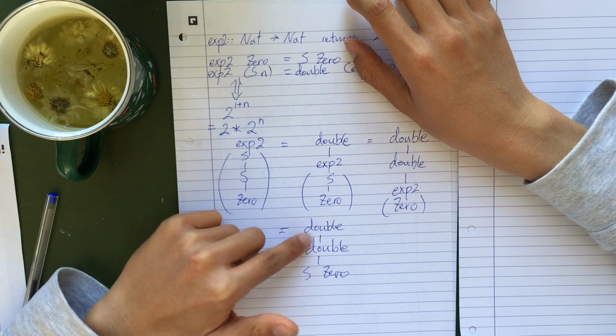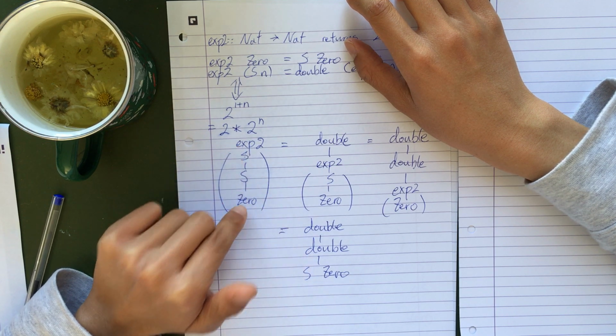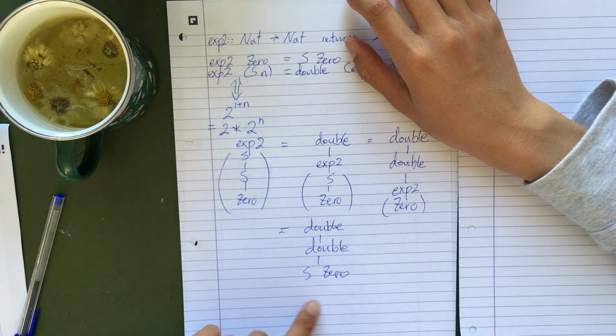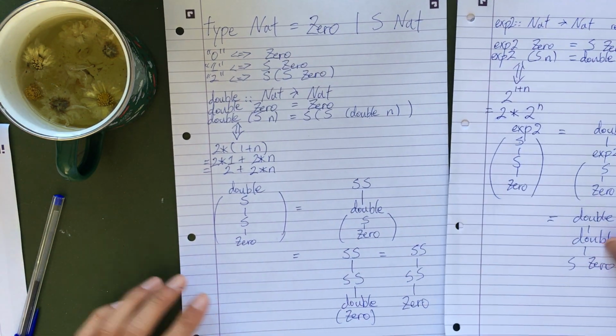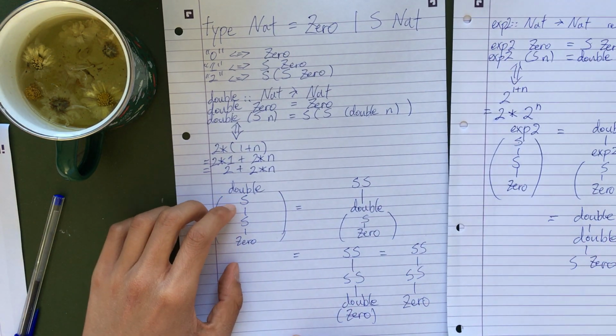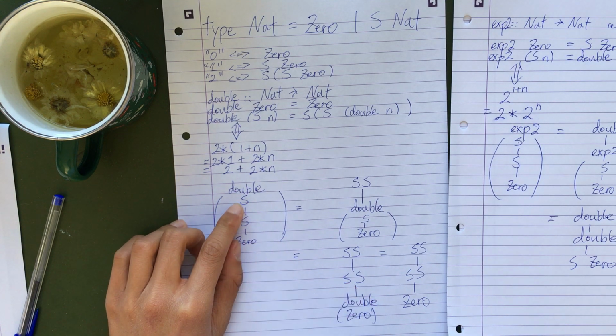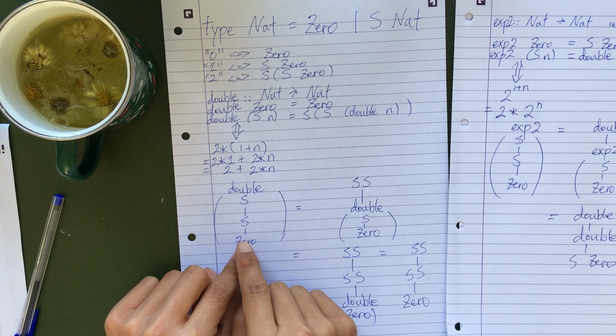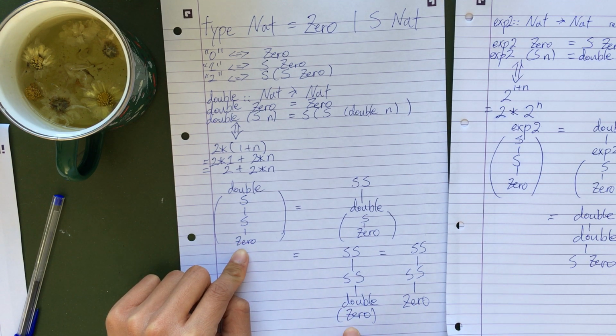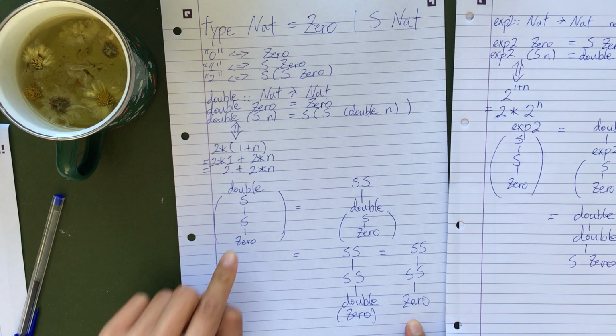So here it's s with double. And replacing the 0 with something else. Here it's 0 with 1. If we go back to our double, we can see that double is going to take an s and replace it with ss. And it's going to take the 0 and replace it with 0, since double 0 is 0.